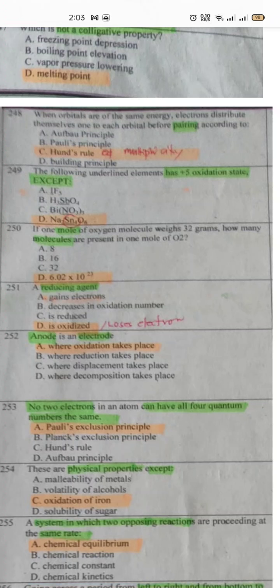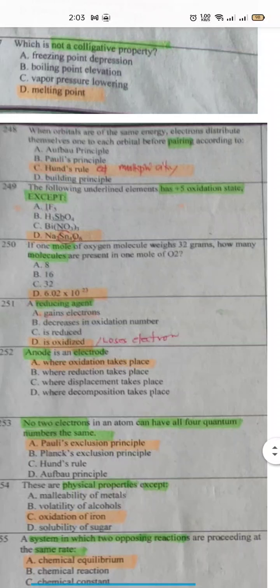So that is your Hund's rule of multiplicity. Number 249, the following underlined elements has positive 5 oxidation state except your letter D, that is sodium antimony oxide.